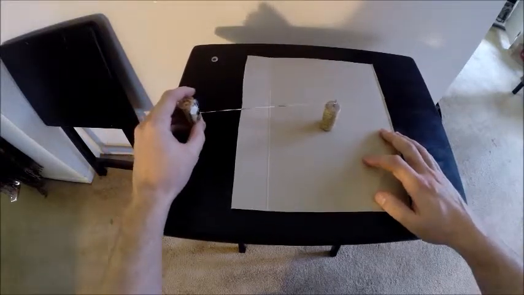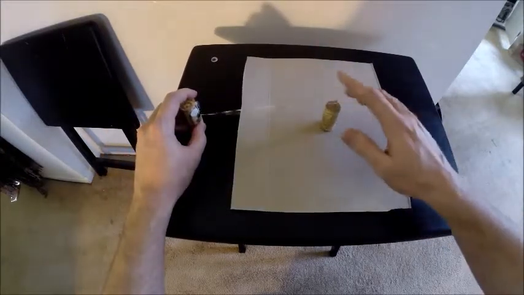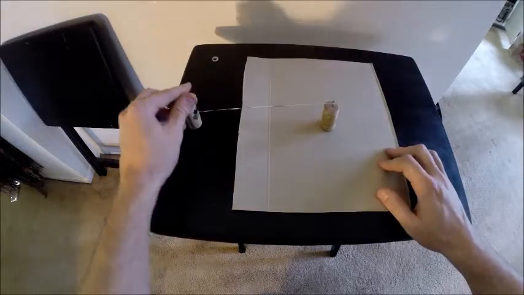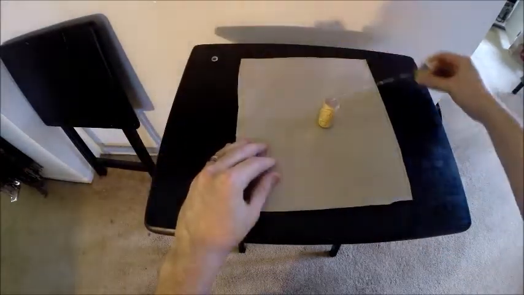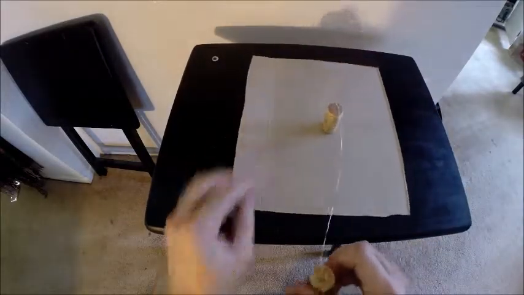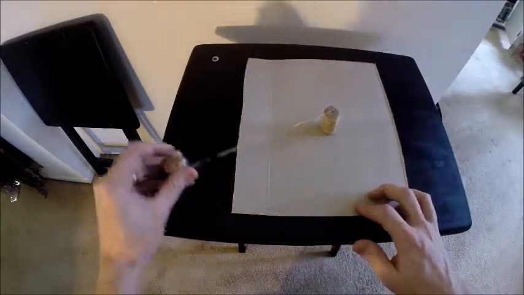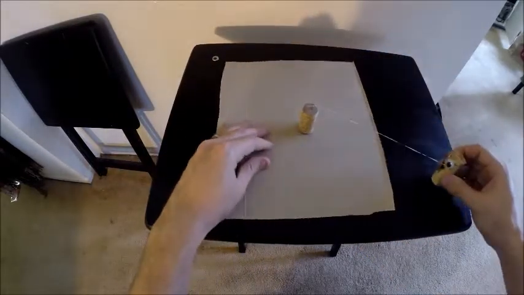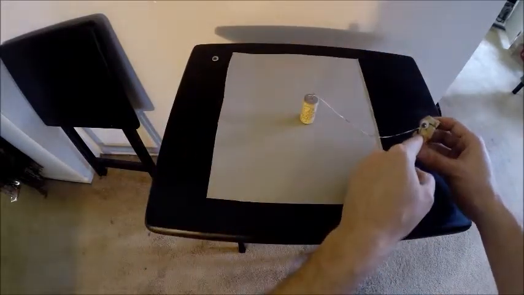Now let's look and see what happens when it is always facing the center point. Man on the moon, still facing the center point here. All the way around, still center point. No matter how many times it goes around, it will always be facing that center point. And as you can see, the string is not wrapping around the cork.